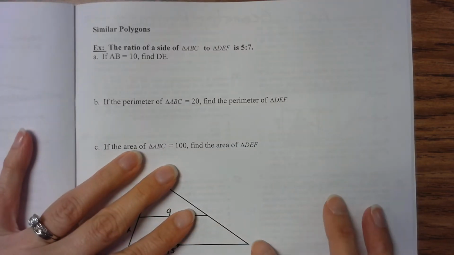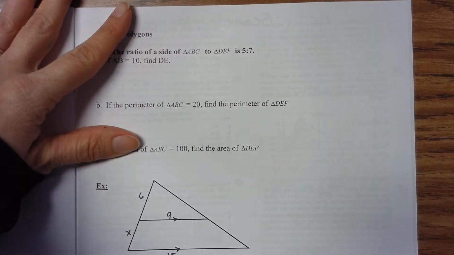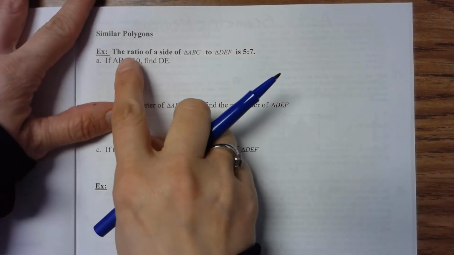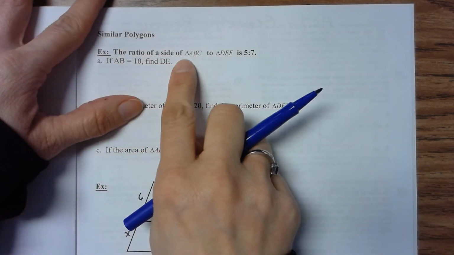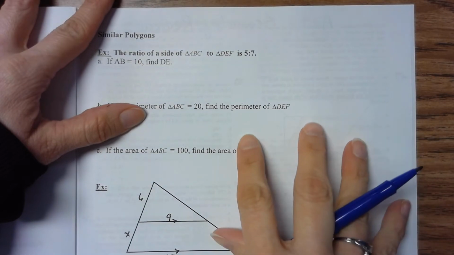Hi students, this is the last page of the geometry recap, and here's some more things that I wanted to make sure you remembered from geometry. Okay, so when it says the ratio of a side of a triangle to another triangle is 5 to 7, they're talking about the sides.